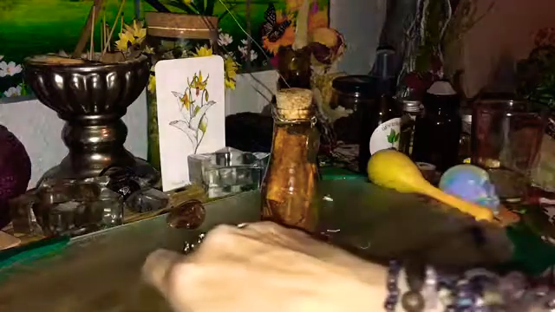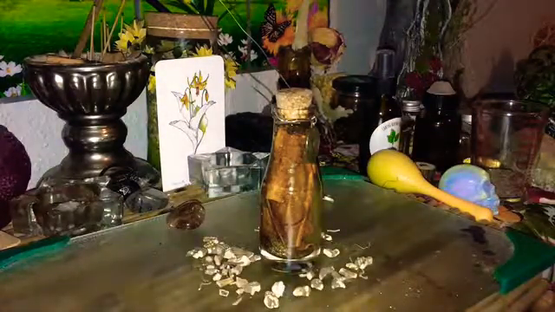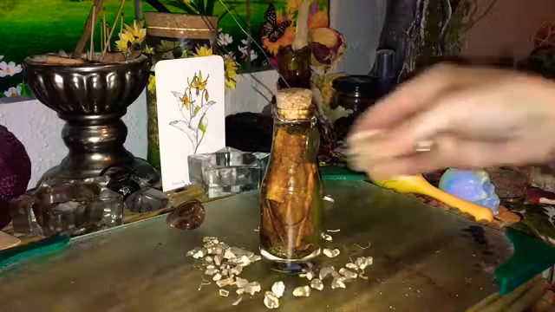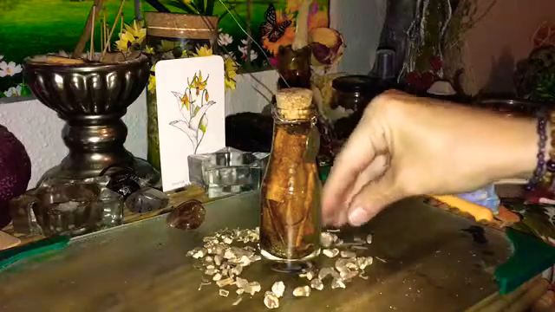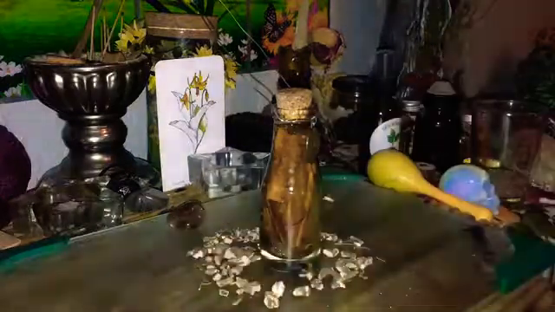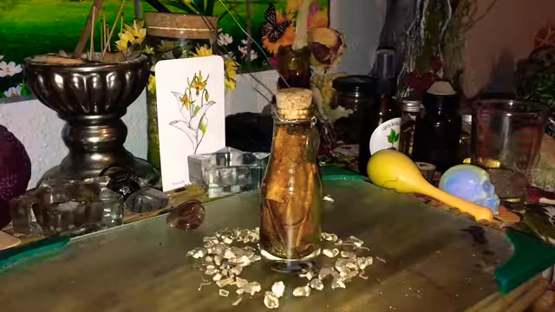And to me, mandrake root is wonderful for prosperity to the household. It's also going to protect it from any negative energy or anybody that may be jealous or doesn't want to see me succeed.